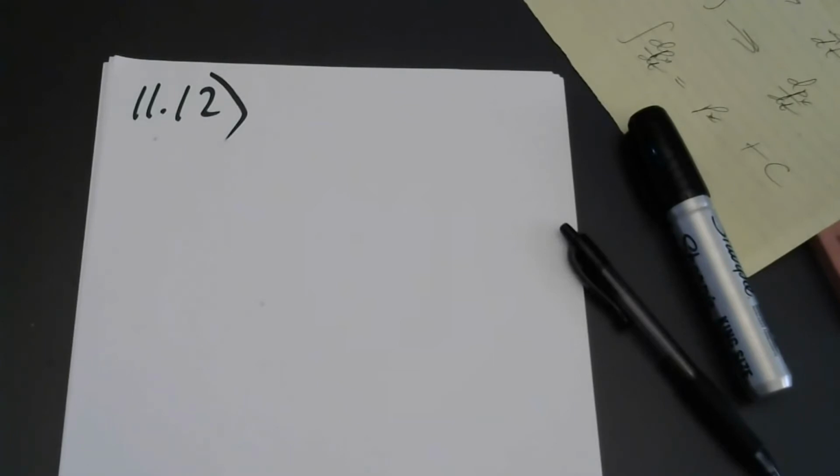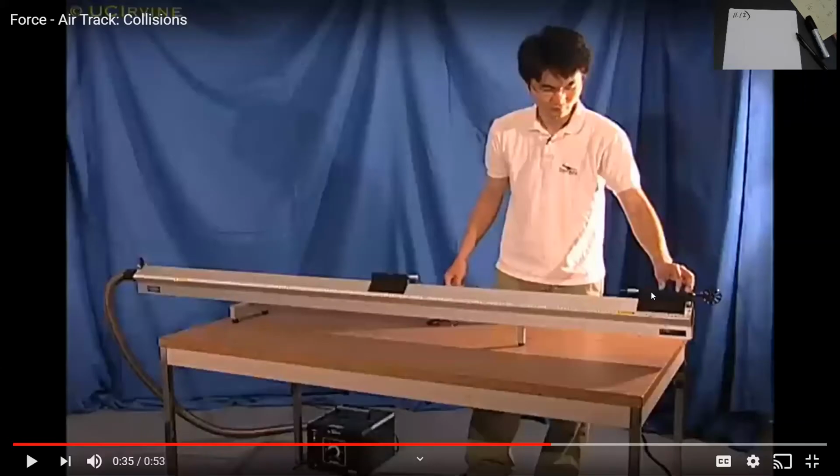Number 12, this is about gliders on an air track. So let me pull up a couple seconds from a YouTube video. Here are two gliders which are going to collide, but the problem that we're looking at actually involves a single glider which is moving to the left. So as you watch this, focus your attention on the right one, because in the problem, this glider which is moving to the left would not actually strike this second glider.